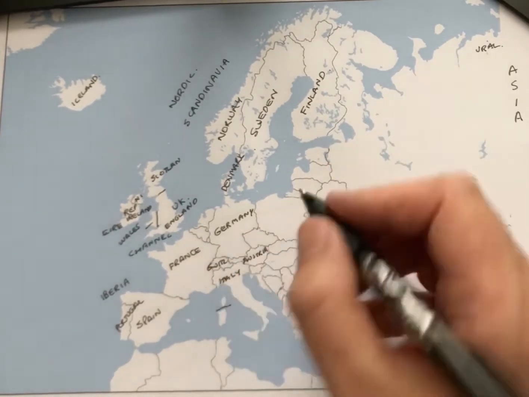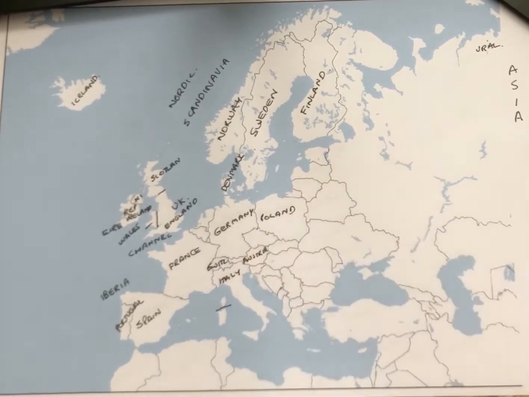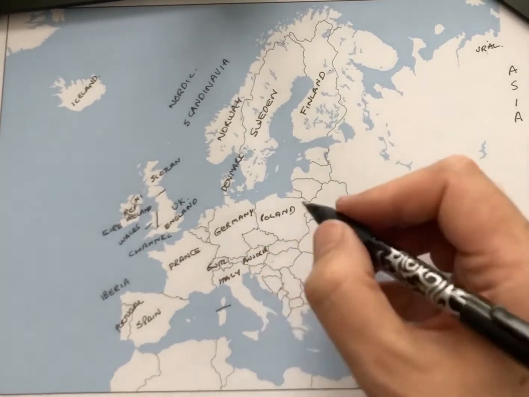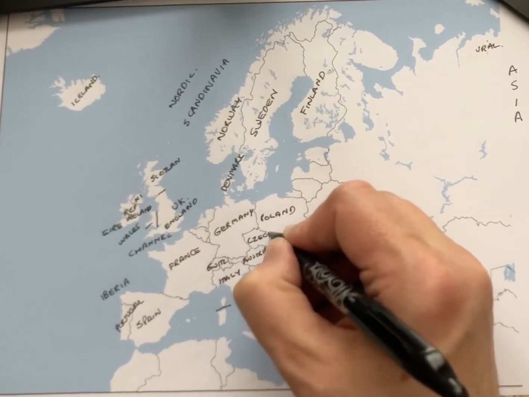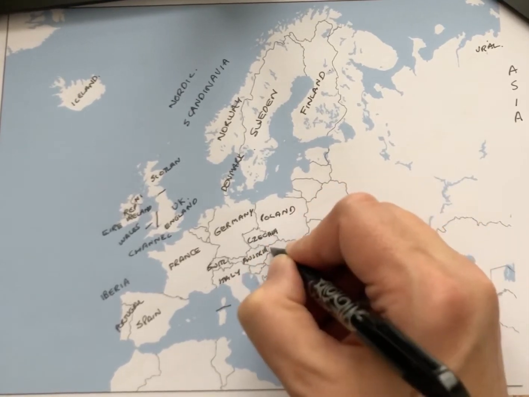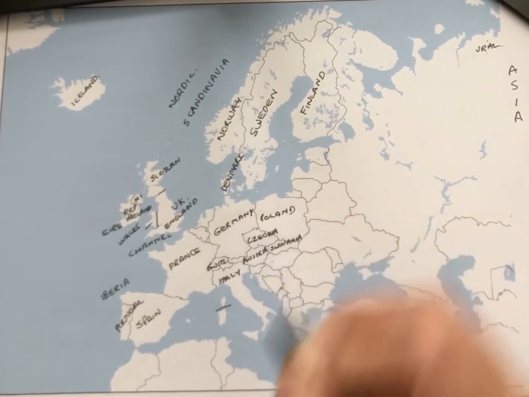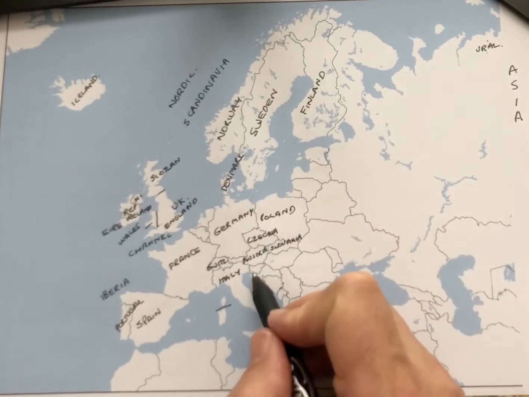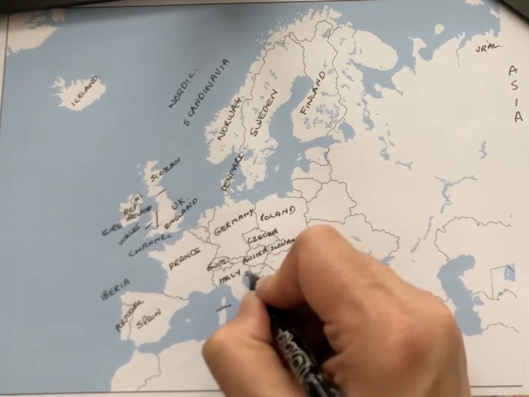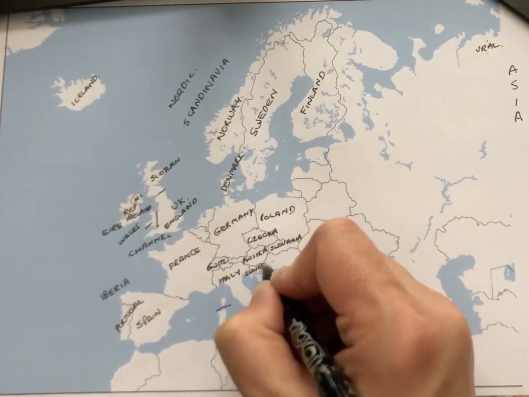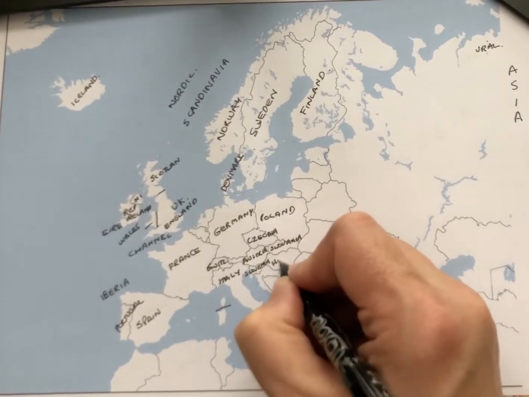This big country to the east of Germany is Poland. Then here, this one which fairly recently changed its name from Czech Republic to Czechia, and this is Slovakia. Now, this little country down here has got a very similar name to Slovakia. It's called Slovenia. And this country here is Hungary.